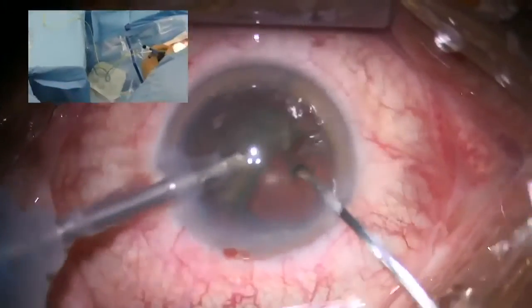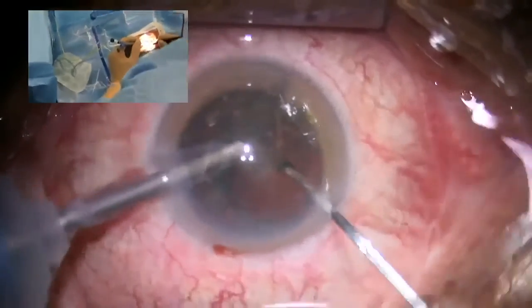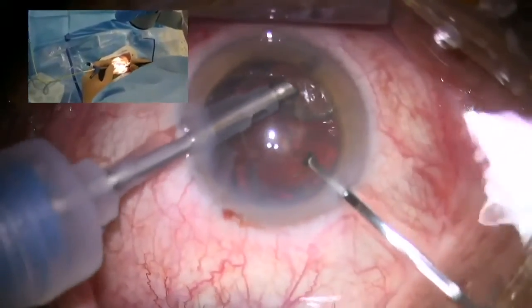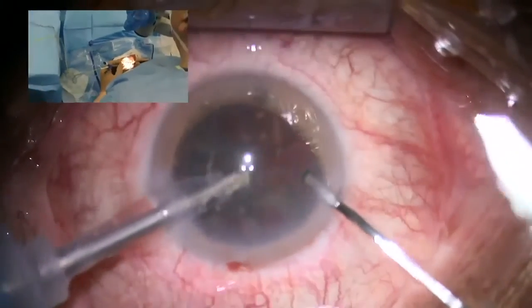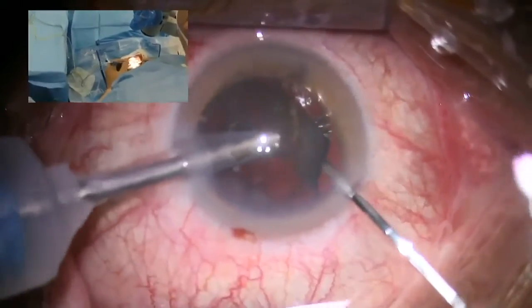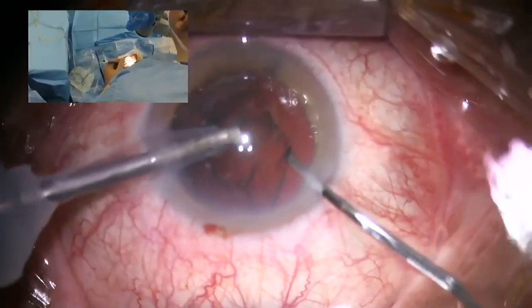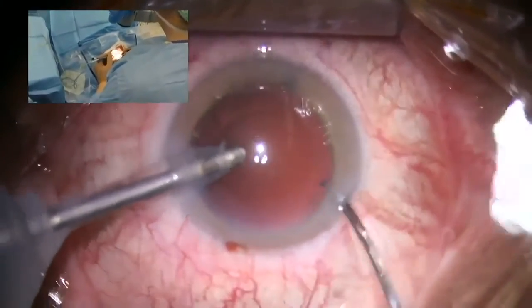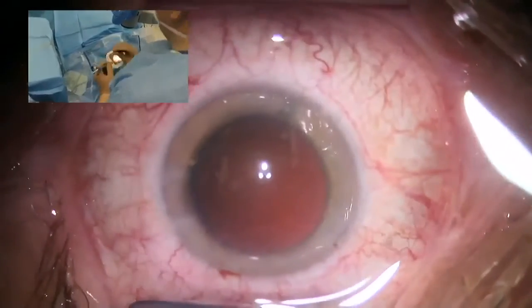Rotating the angulated opening hole of the nanolaser to reach the left parts of the lens inside the capsular bag. Here we go.